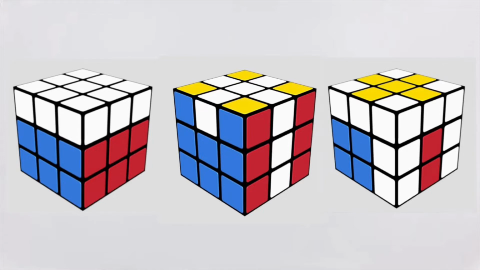Now that you have had an overview of the 3 methods, I'll be giving the pros and cons of the methods. First, I'll be looking at move count. CFOP has a move count of 55 to 60 moves. Roux has a move count of 45 to 50 moves. And ZZ has a move count of 45 to 55 moves. That puts Roux on top.